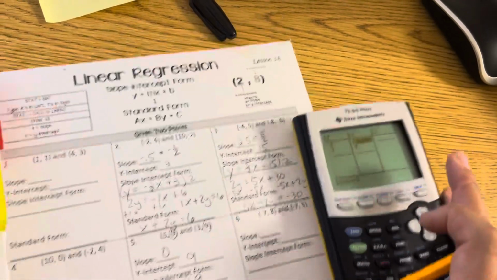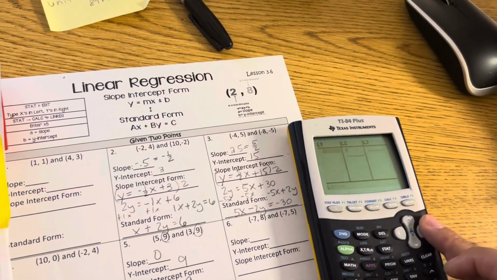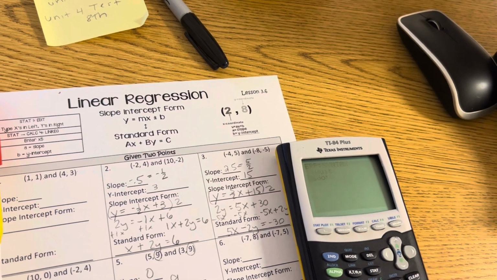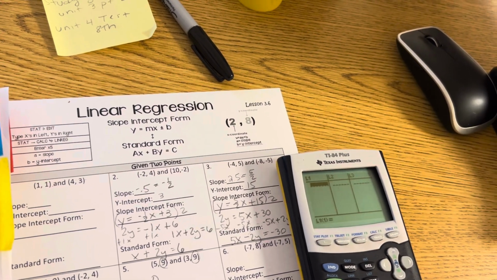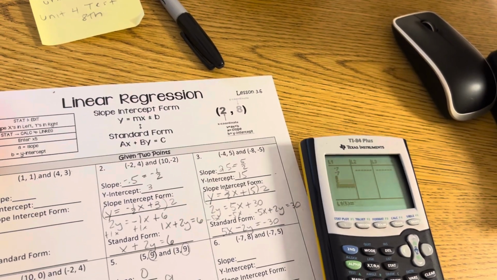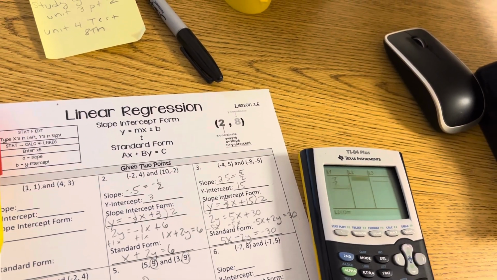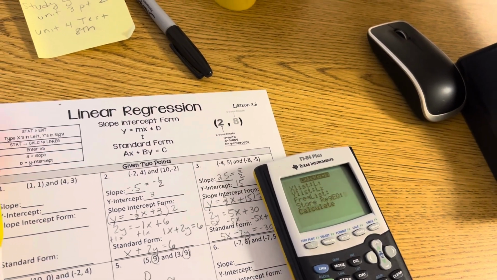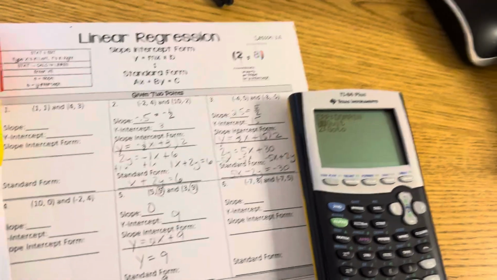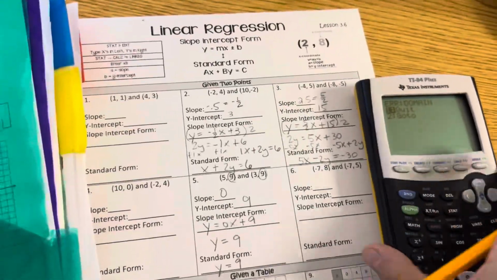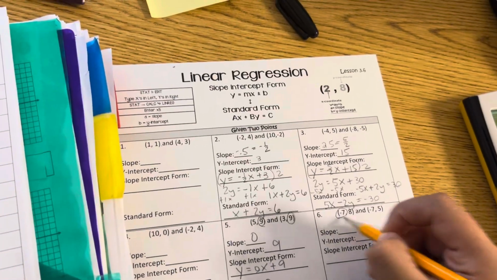Let's look at number 6. So I'm going to go to stat, edit. Again, I'm going to delete, delete, delete, delete. On the left, negative 7. Oop, I already got an error. Negative 7, negative 7. Hopefully you already noticed a pattern. 8 and 5. We go stat over to calc 4, enter, enter, enter, enter. Notice that my calculator gives me error. What did you notice about the x values in this case? They were both negative 7.